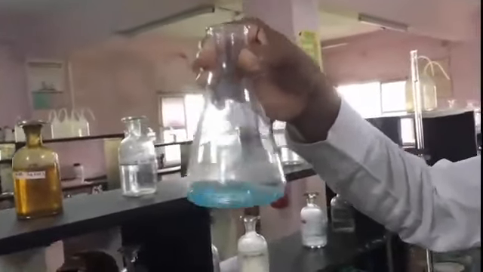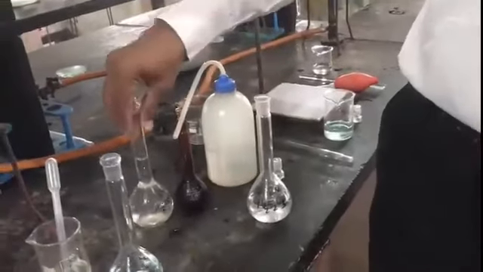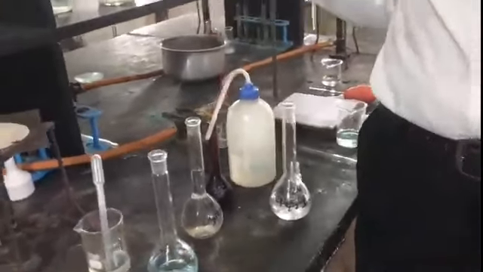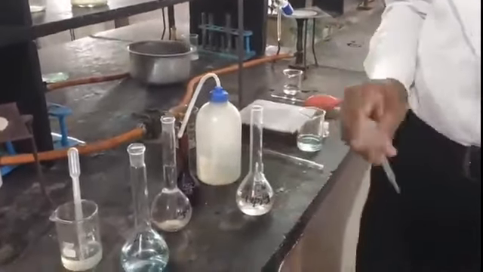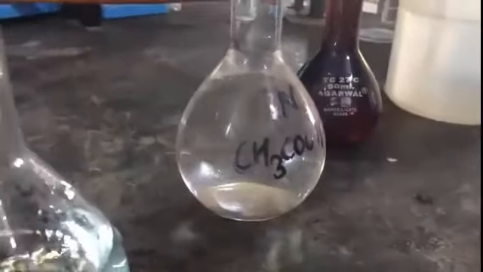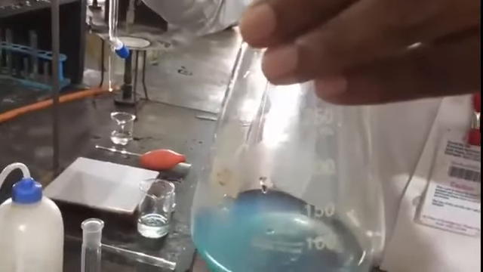Okay, now dissolve that precipitate by using an acidic solution. So this solution is your acid. We know that a basic solution becomes clear by using an acid. For that we are using this 2 normal acetic acid. So this acetic acid we are using for dissolving this precipitate. We have to take a few drops for dissolving it and make it a clear solution.